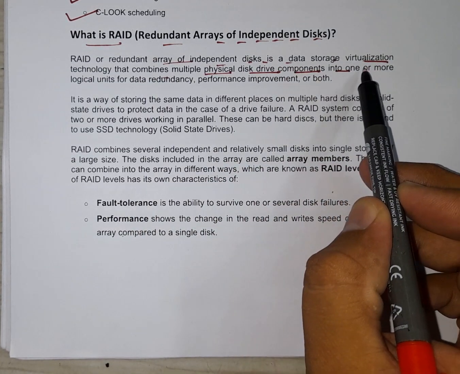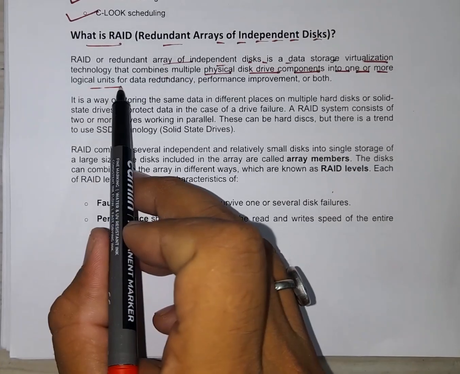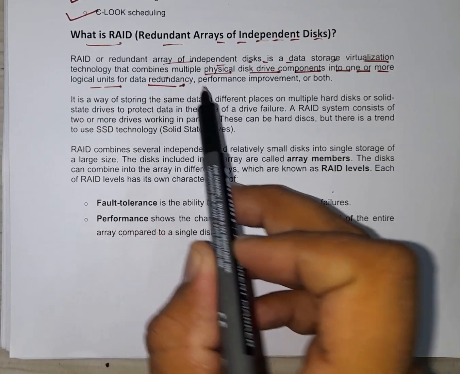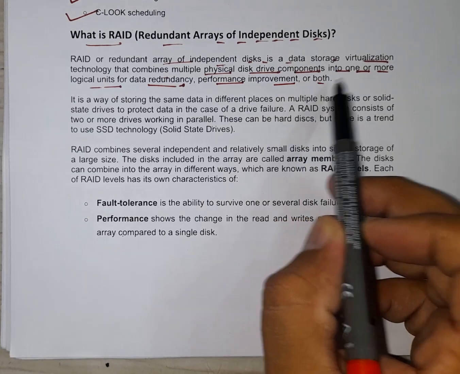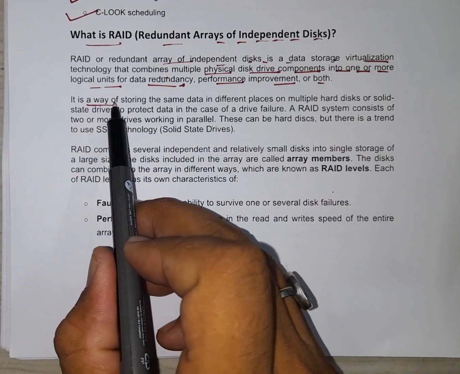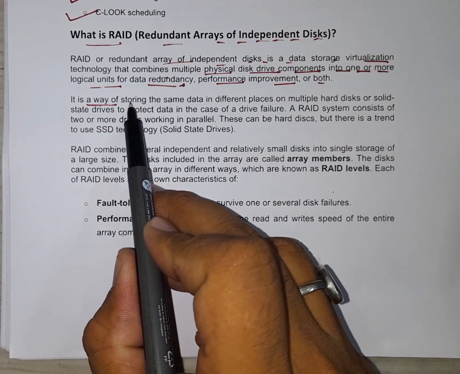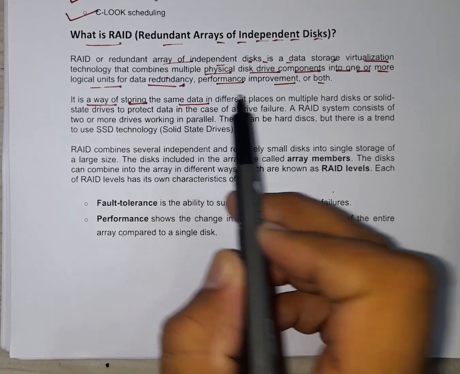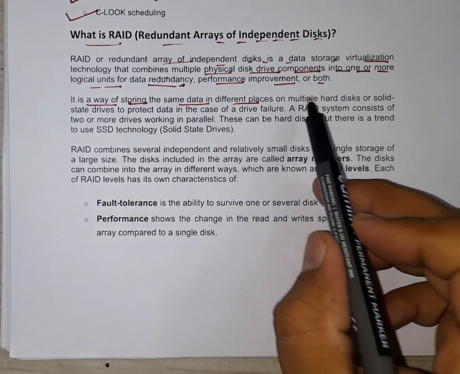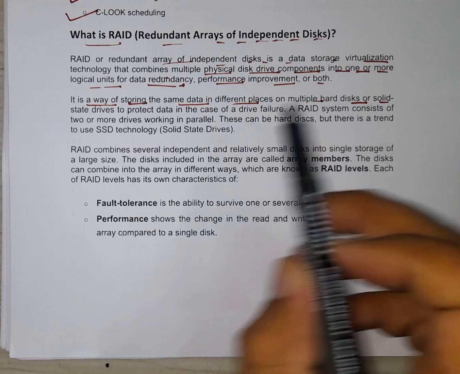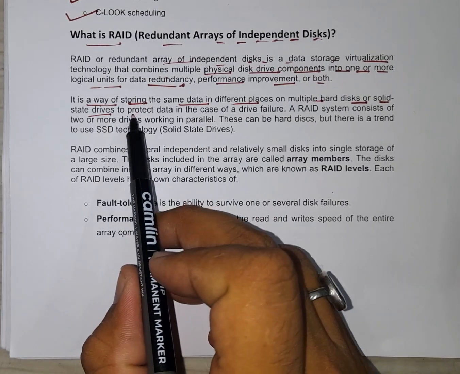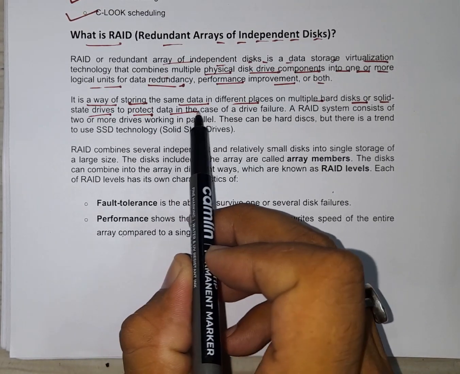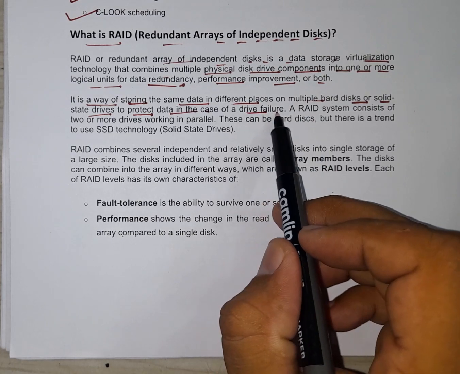component into one or more logical units for the data redundancy, performance improvement, or both. It is a way of storing the same data in different places on multiple hard disks or solid state drives to protect data in the case of a drive failure.